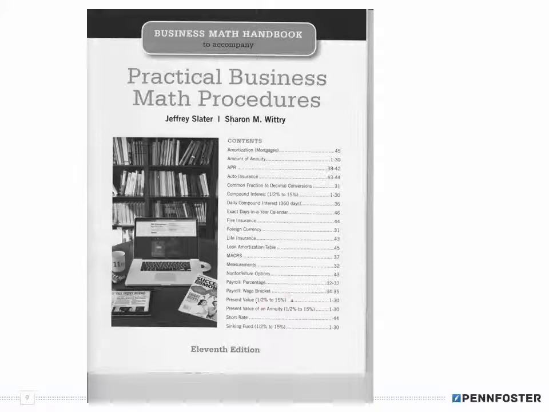So in this case, we want to see a present value. This first one is for the lump sum, the second one is for an annuity, but notice that they're both on the same pages, 1-30.